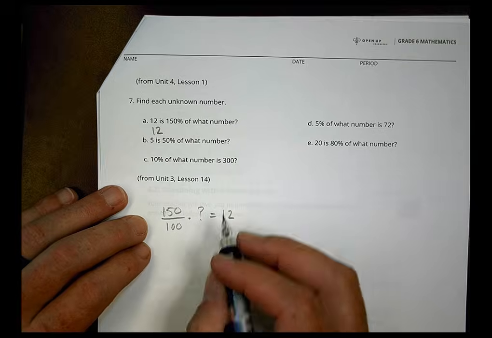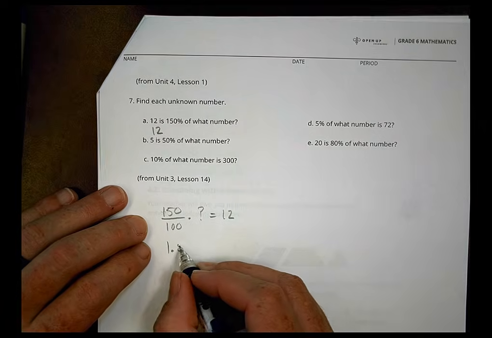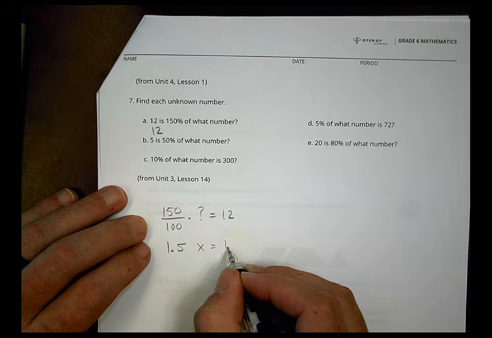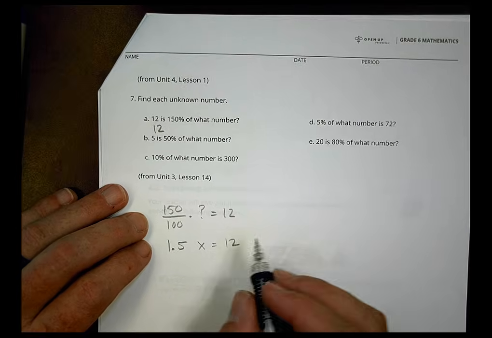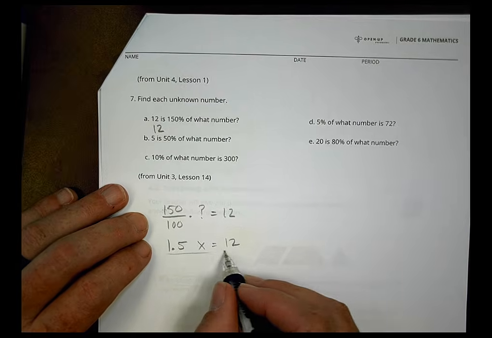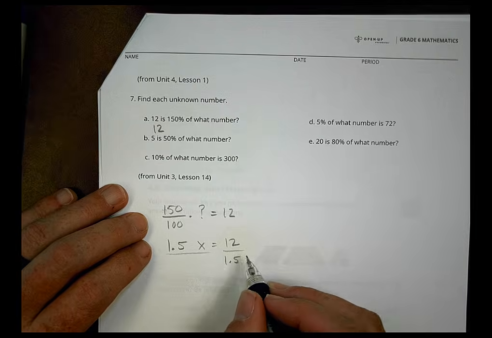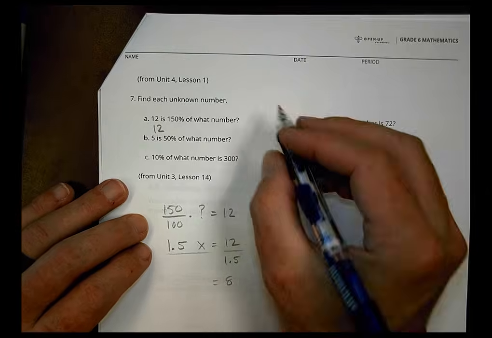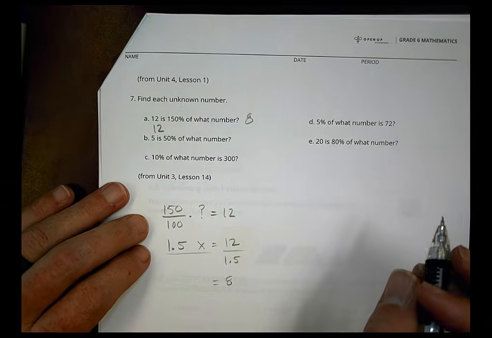So 150% is 1.5, and we can call this number x for now, and that equals 12, or 1.5 times a question mark. So if we divide 12 by 1.5, then we end up with 8. So 8 is going to be the answer there.